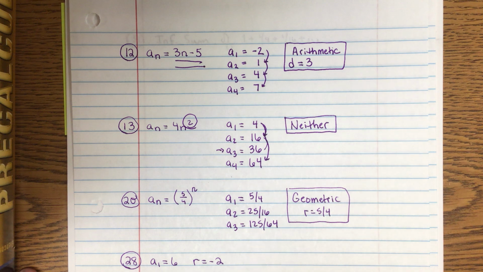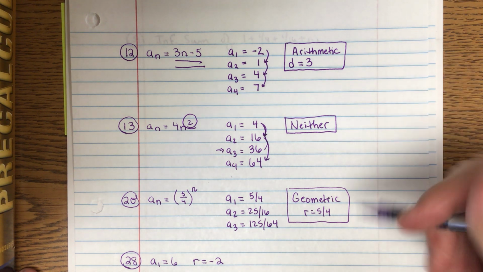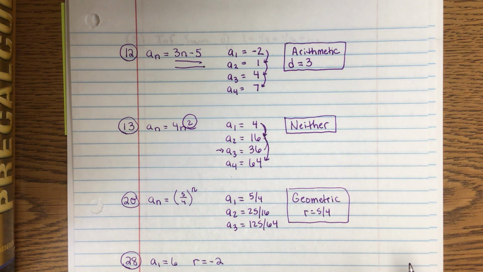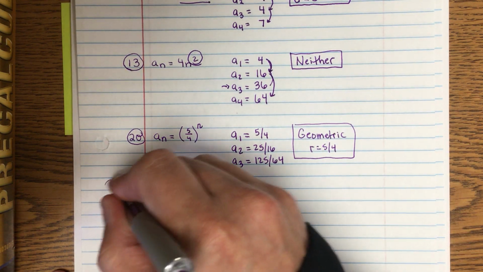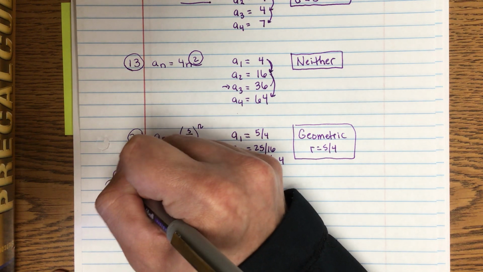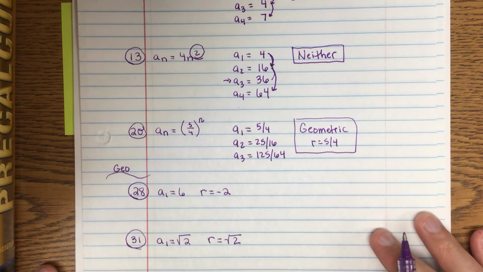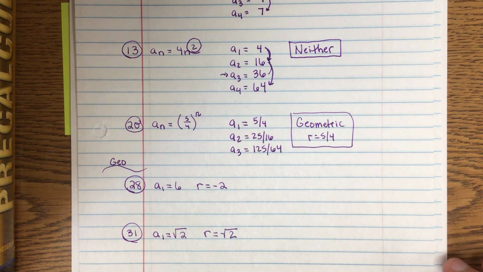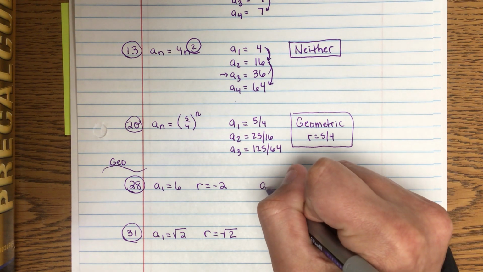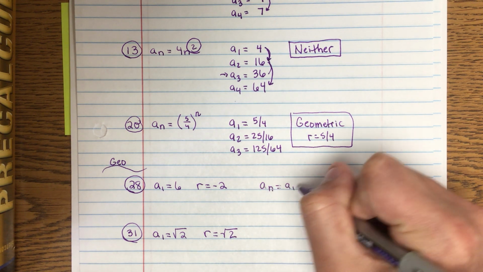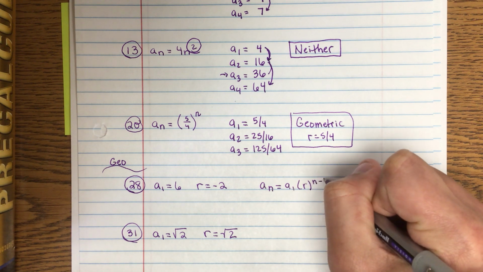So for problems 12, 13, 16, 17, and 20, you're just trying to decide which of these 3 cases you have. But then the rest of the worksheet is going to just specifically talk about geometric sequences and series. So the first few were kind of mixed together. The next are going to be all geometric. So for number 28, it says, find the 5th term and the nth term. So I'm going to write out the formula. a sub n is equal to a sub 1 times r to the n minus 1.